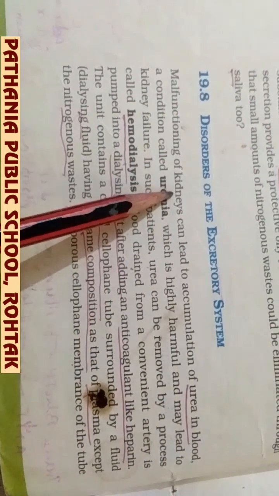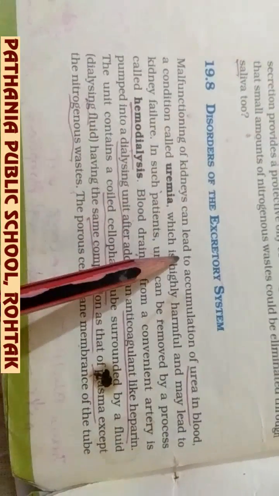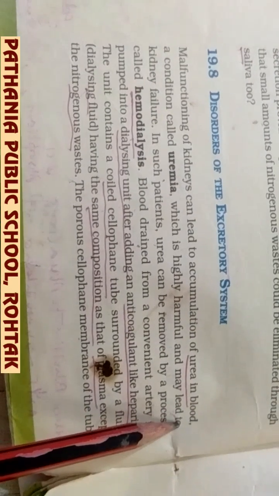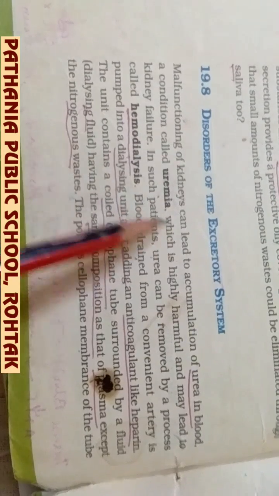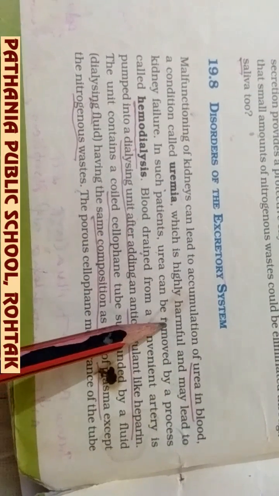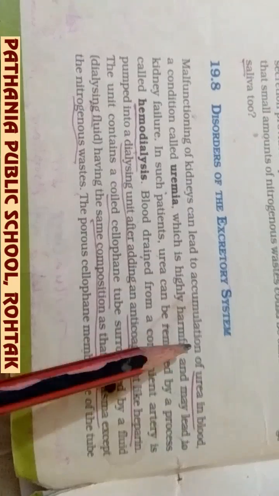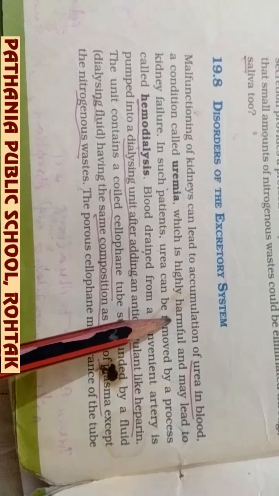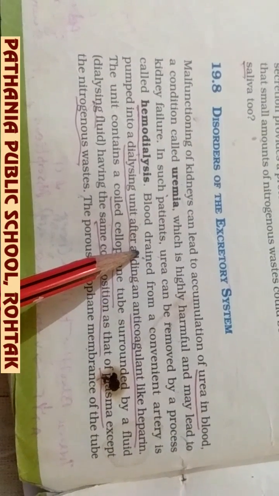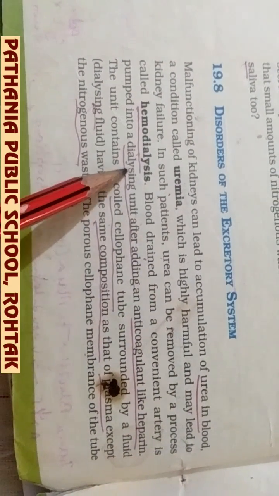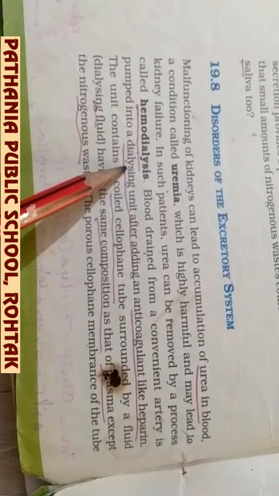That means if there is a malfunctioning of the kidney, then it will lead to the accumulation of urea in the blood, and this condition is called uremia. And you know urea is highly toxic and harmful, and deposition of urea in the body can lead to kidney failure. So in such patients, urea can be removed by the process of haemodialysis.